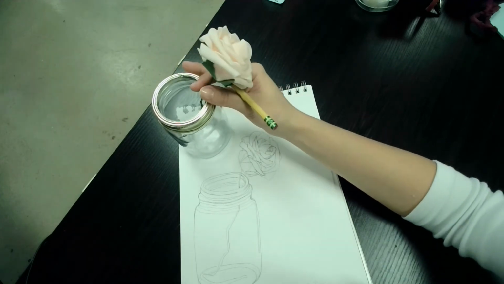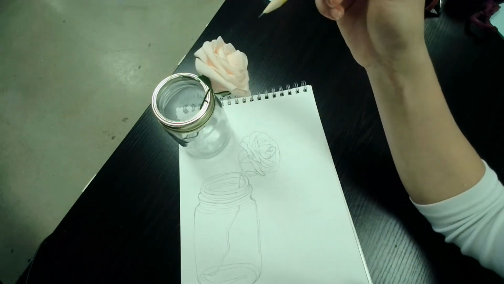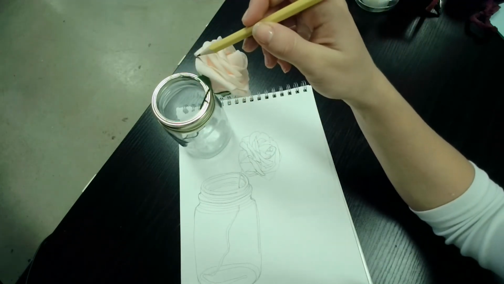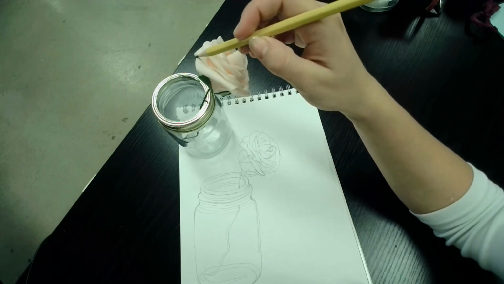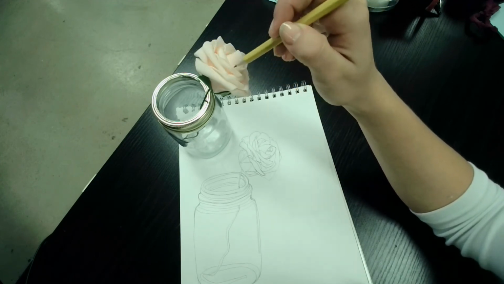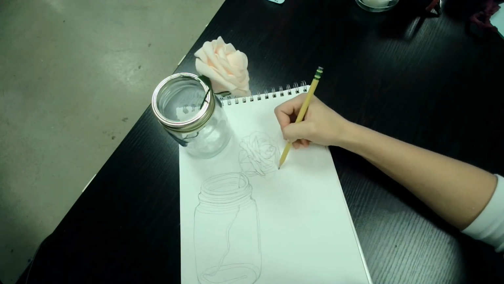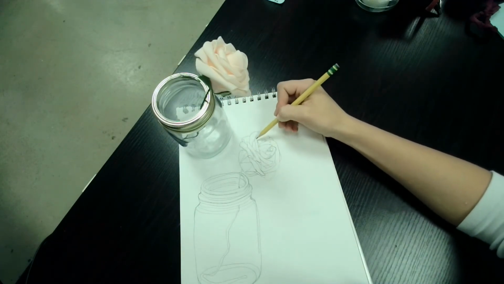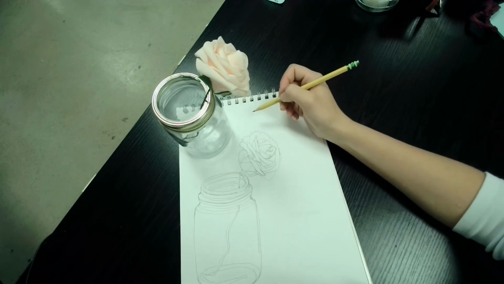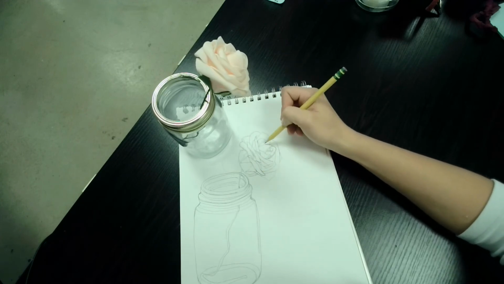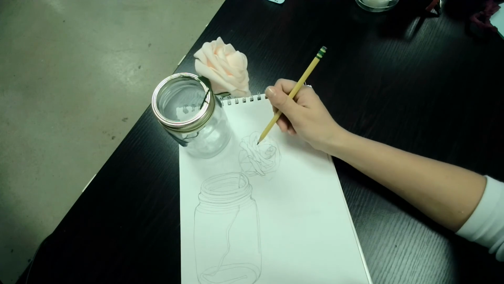So look at your flower and look at what shapes you see, and if you need to, you can print out the picture of the flower and you can draw over the shapes to see what shapes you see to simplify it for yourself. Start on the outside, go in if you have a rose. If you have another flower, start on the outside, go in. That's the easiest way to do it.